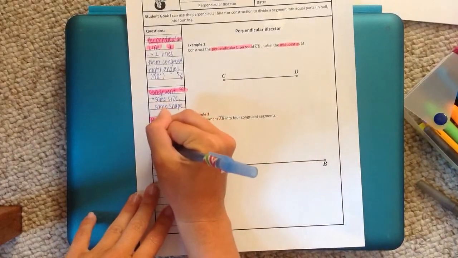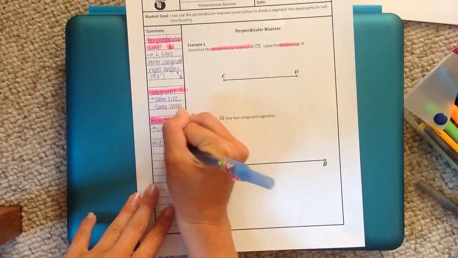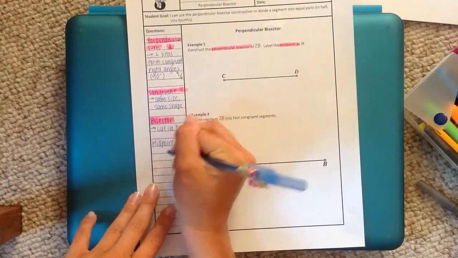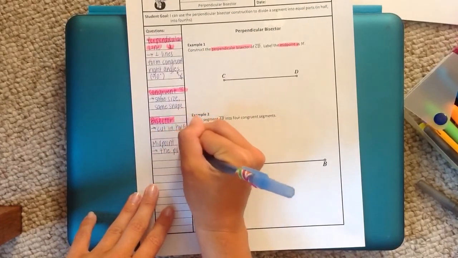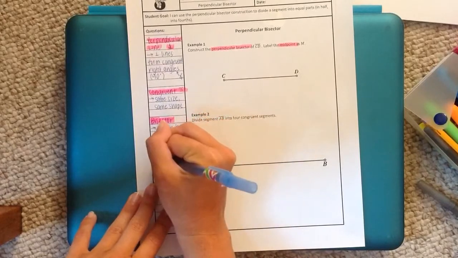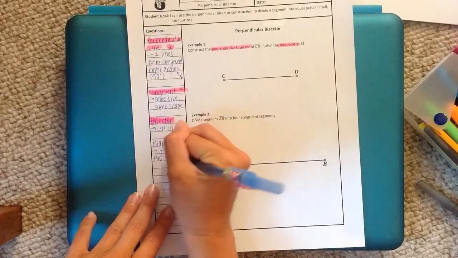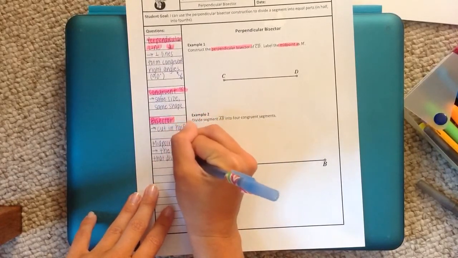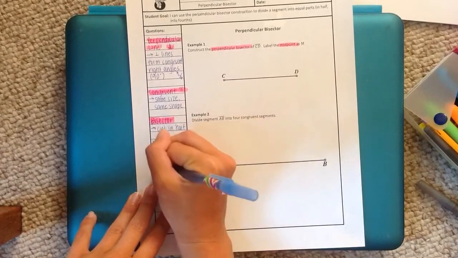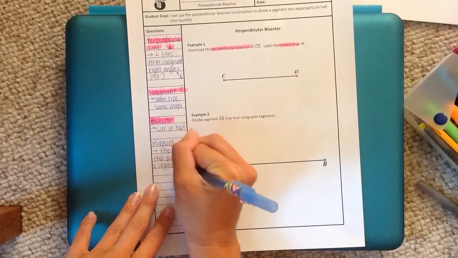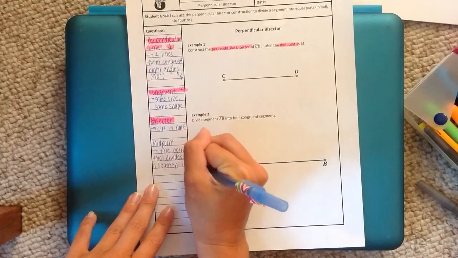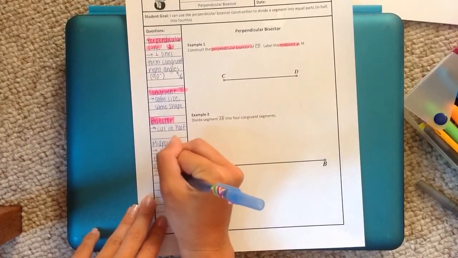So the midpoint is the point that divides a segment into two congruent parts.